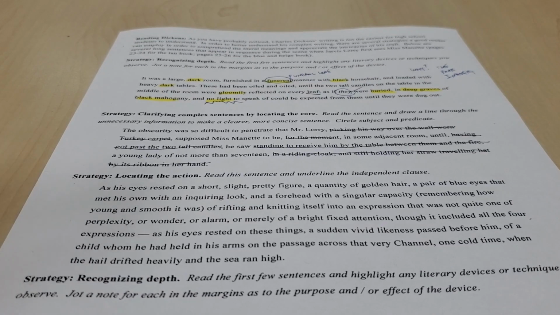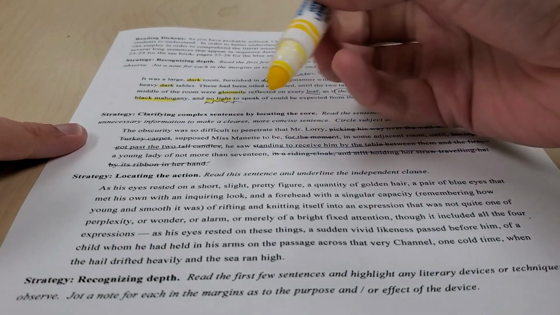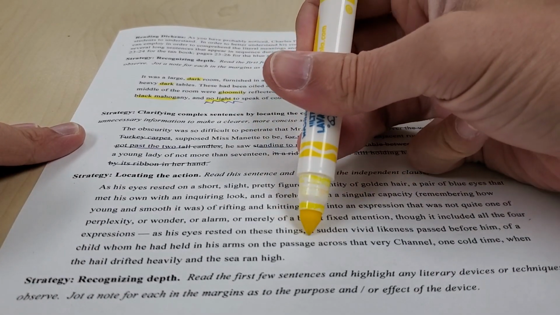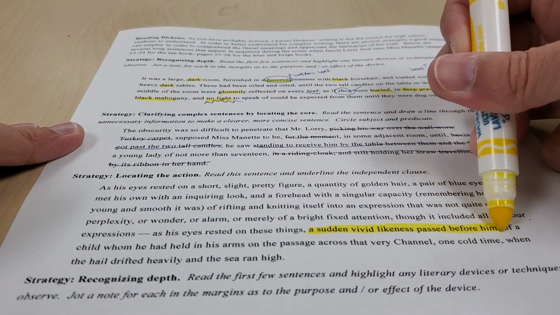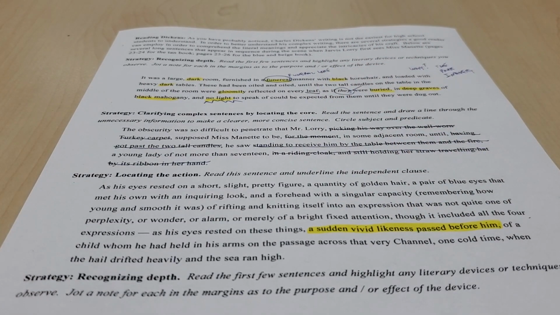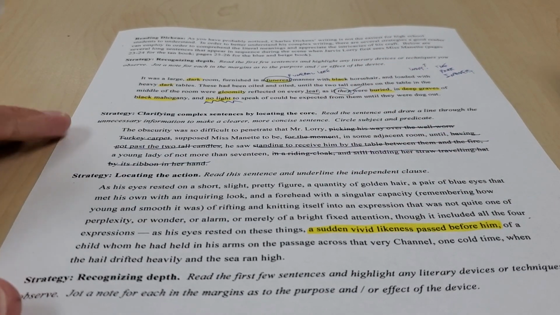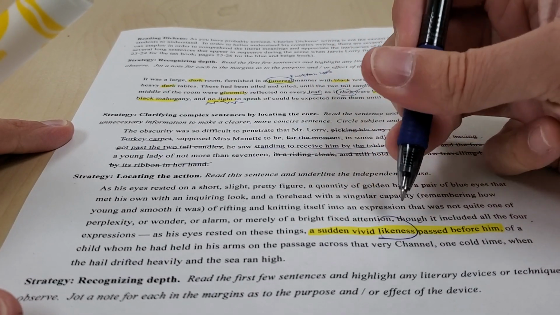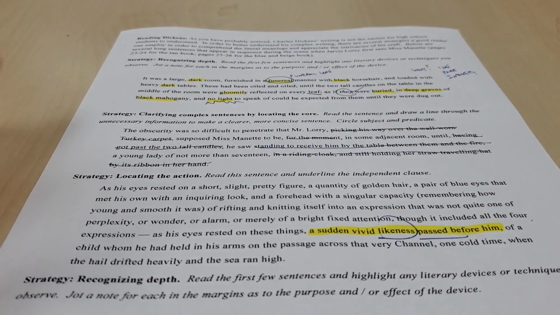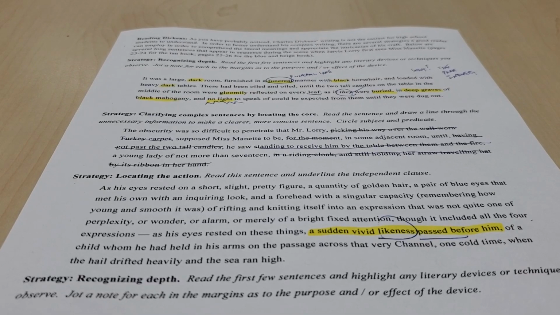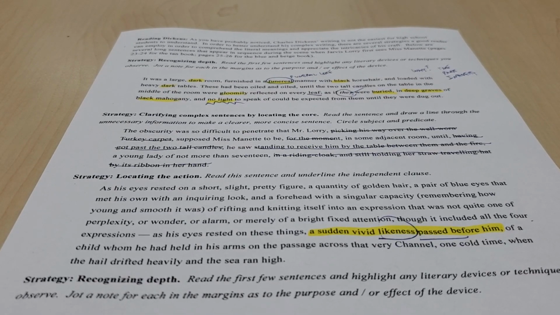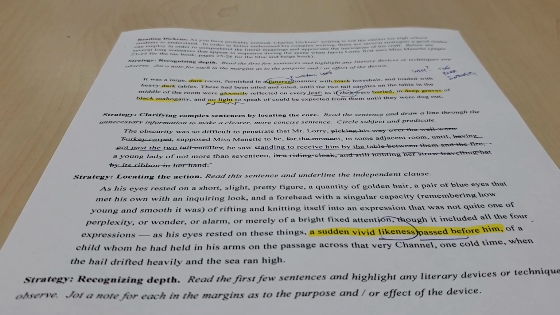Okay, so locating the independent clause here is going to help me. The independent clause is quite simply a sudden, vivid likeness passed before him. And then there's phrases attached to that clause, but the likeness is the subject, and what's it doing? It's passing before him. Everything else in this sentence is dependent upon that word "as," which makes it all a bunch of dependent clauses here. As this is happening, as this is happening, as his eyes rested on these things.